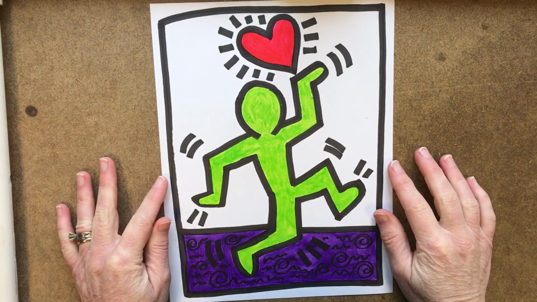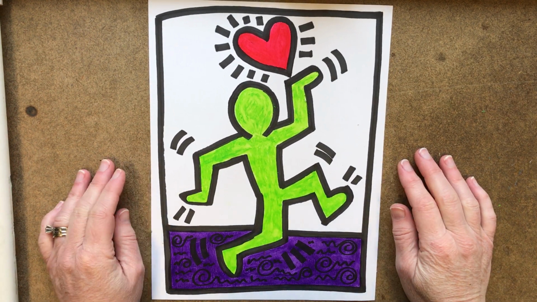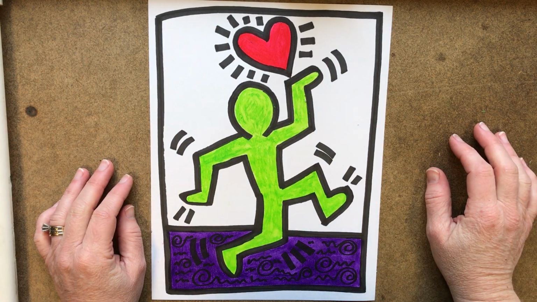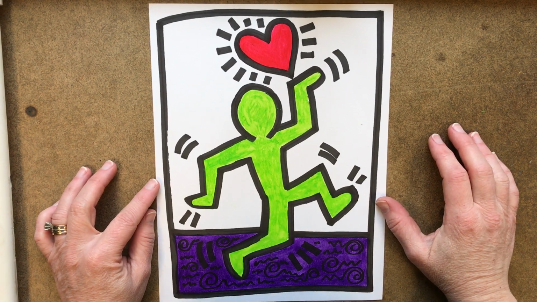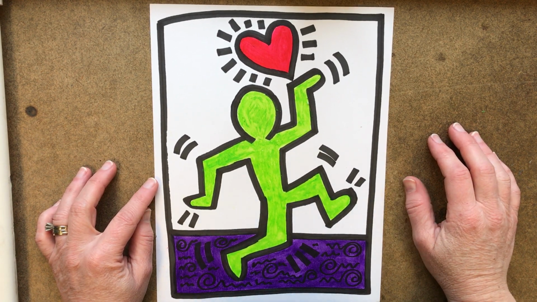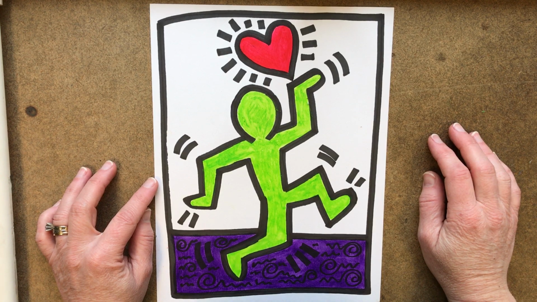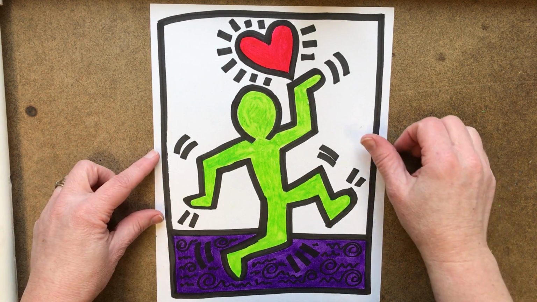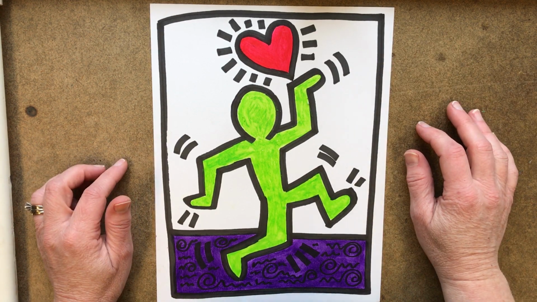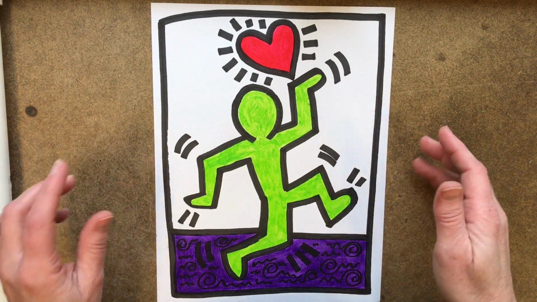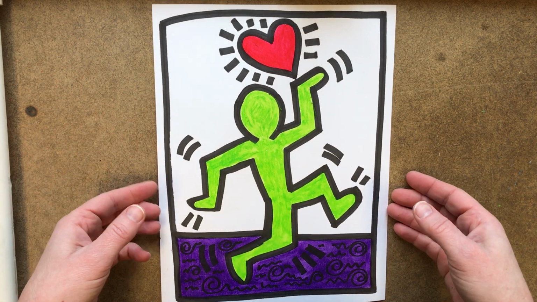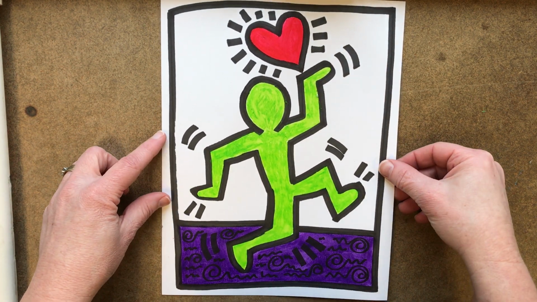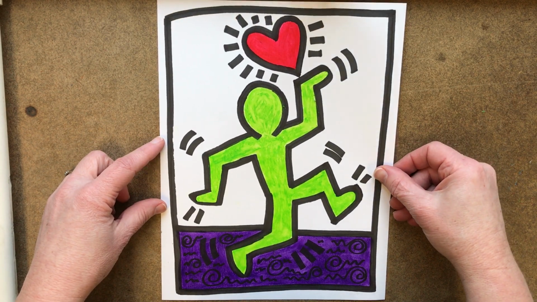Okay, for our next project, we are going to do a Keith Haring pastel project. Now, I had you watch the Keith Haring video where they read the book, The Boy Who Kept Drawing. So you have a little bit of history about the artist Keith Haring. So you kind of have an idea about his art and what he stood for. So here is a finished example of the picture that you guys are going to do.